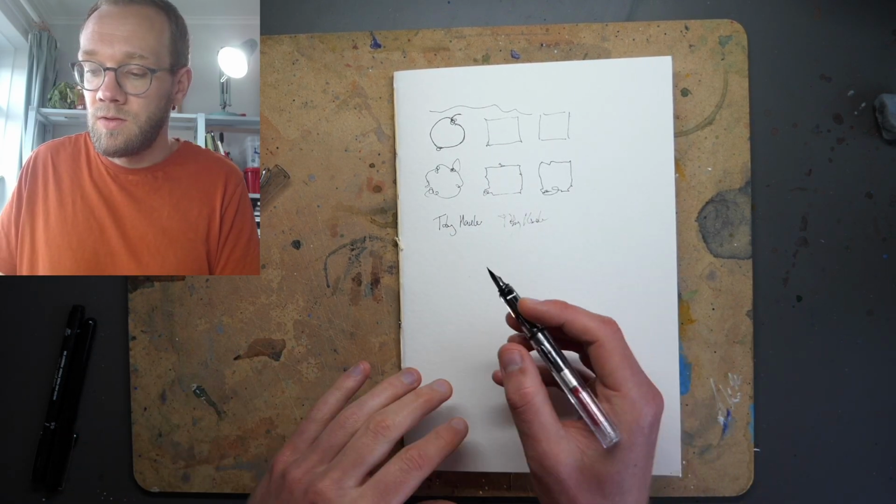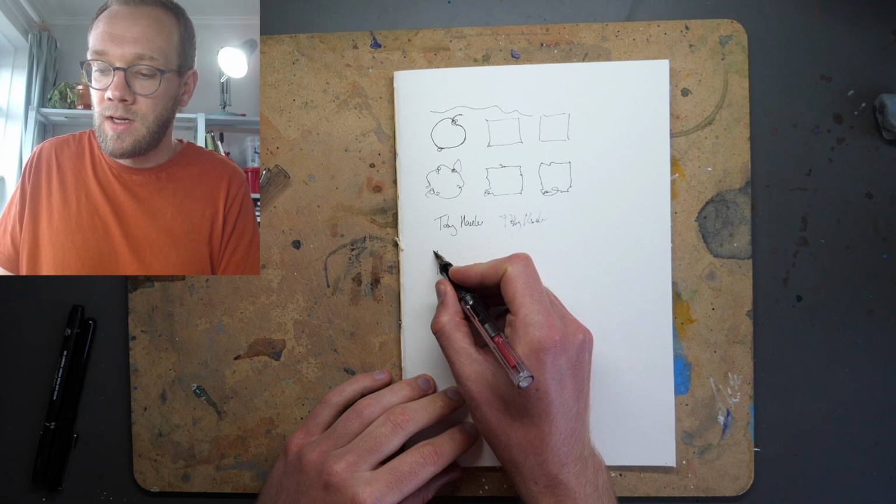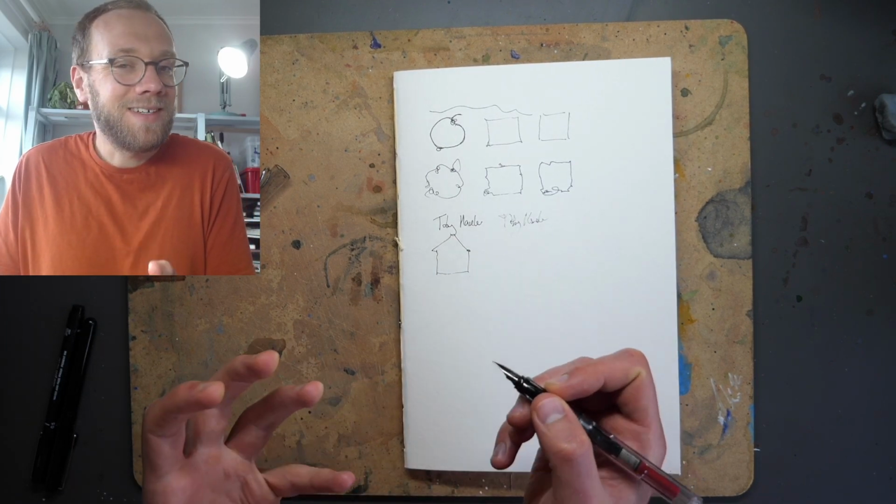And the same goes for drawing. If we draw a house, and I'm holding here, it's actually quite hard to be loose.